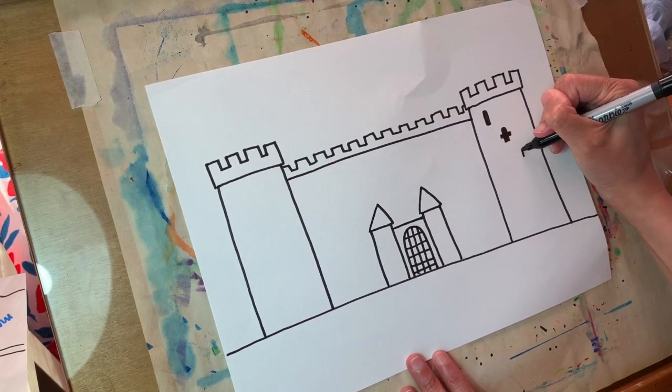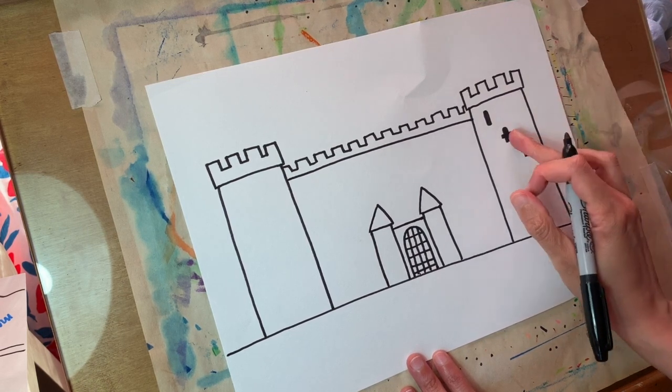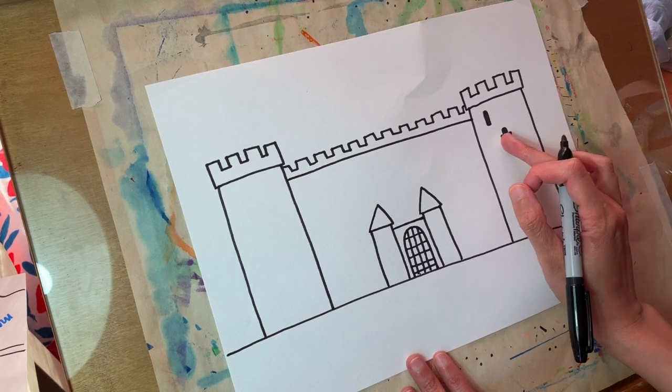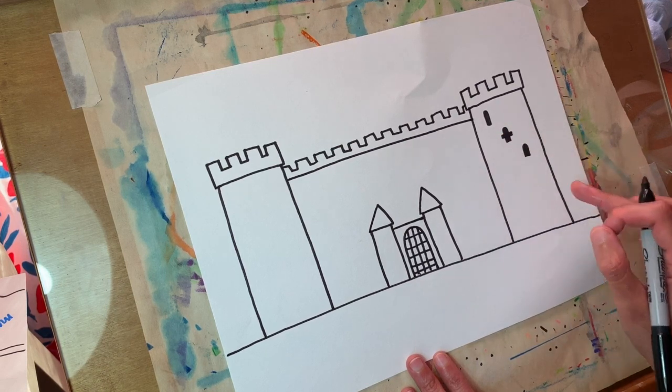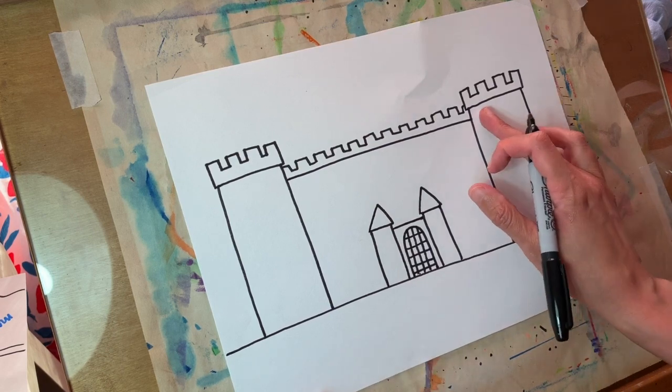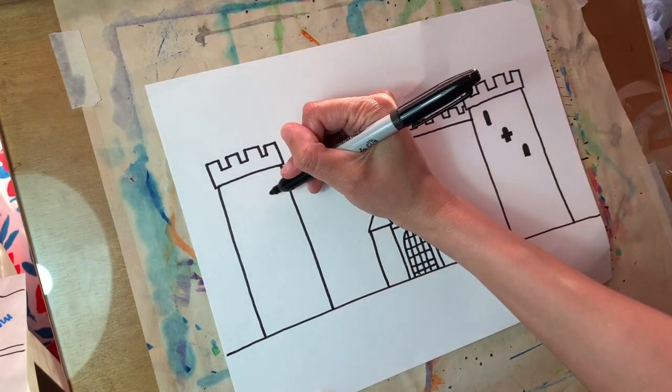That is so an archer, somebody with a bow and arrow, can move their bow and arrow and have a better angle, so they can look further left or further right because there's a little extra width in the opening. So I've got some arrow loops on this tower.